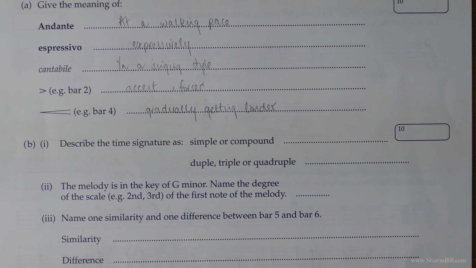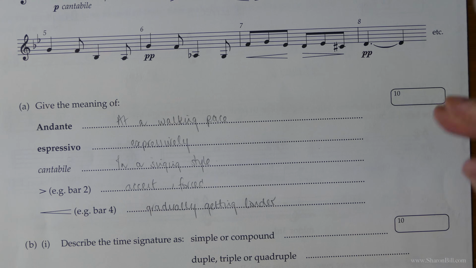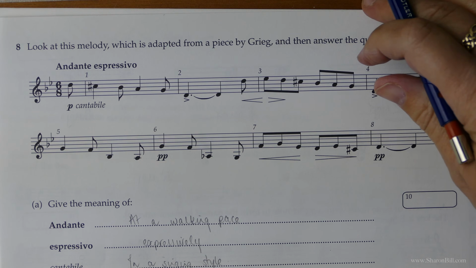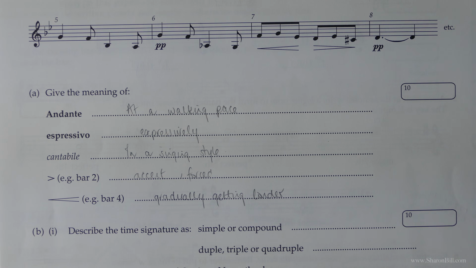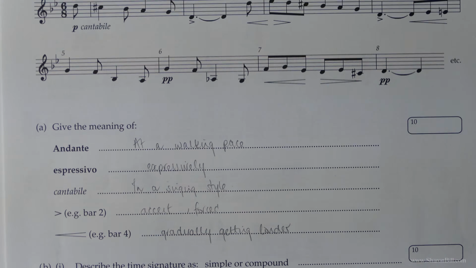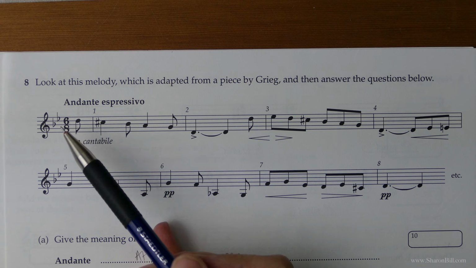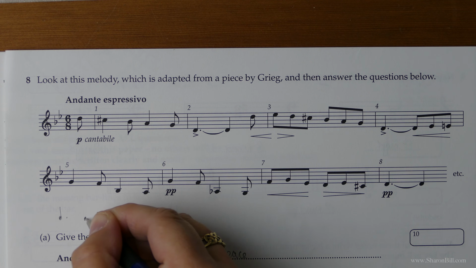And so now let's look ahead at the next question. So we need to describe the time signature of this melody. Here we're always referring back to this little extract at the top. Nice piece by Grieg. And we need to say whether it's simple or compound, or whether it's duple, triple or quadruple. So let's look at the time signature. We're in 6/8, which is 2 groups of 3.